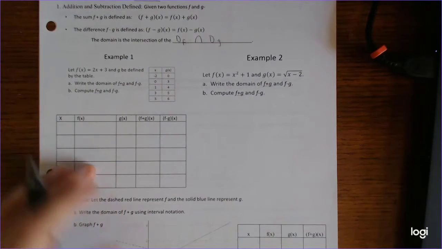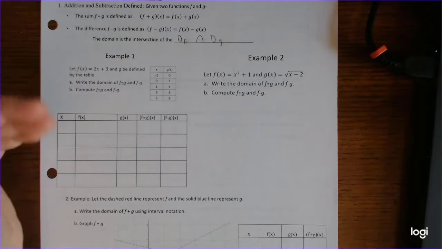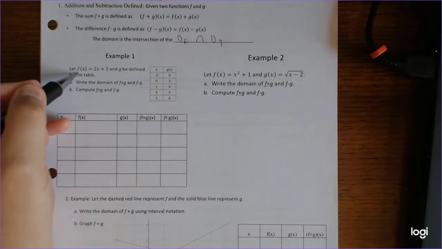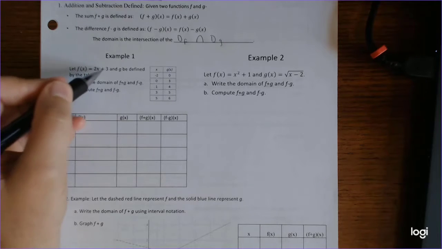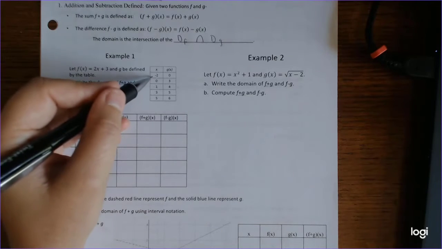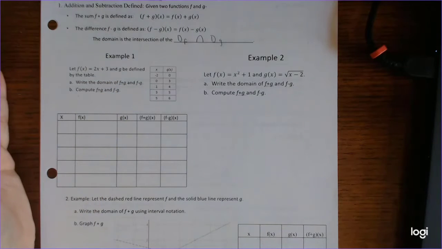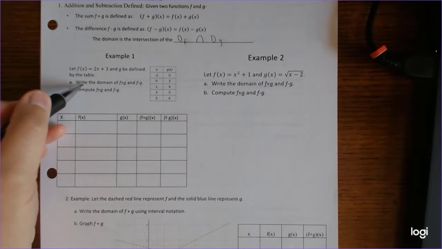Alright, so the first thing we're going to look at, example 1, we have two different representations of the function. The first function f is given symbolically. It's equal to 2x plus 3, which happens to be a line. And the second function g is just 1, 2, 3, 4, 5 specific ordered pairs. So, the domain of f plus g and f minus g.